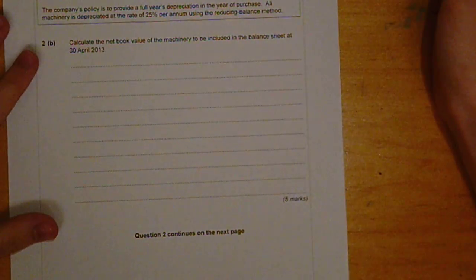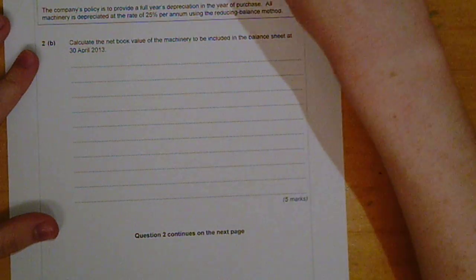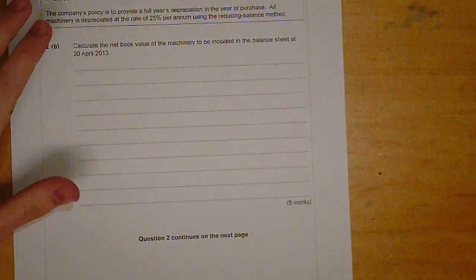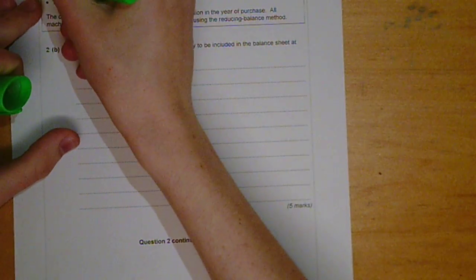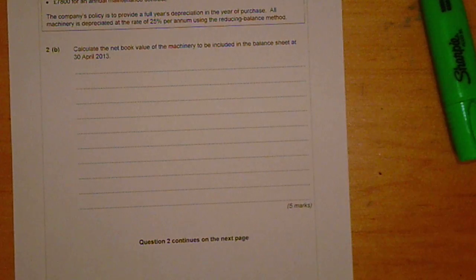We've got a machine. The machinery costs 78,000. That's vital. Leon Limited also paid the following: 5,000 for the machinery to be transported to where it is, 7,540 to have the machinery installed, and 7,800 for an annual maintenance contract.